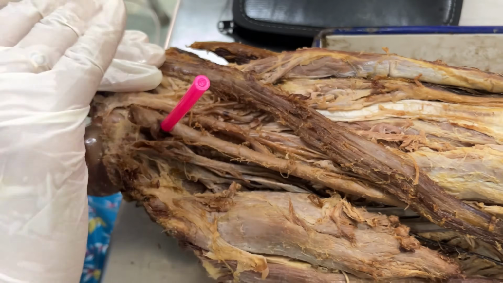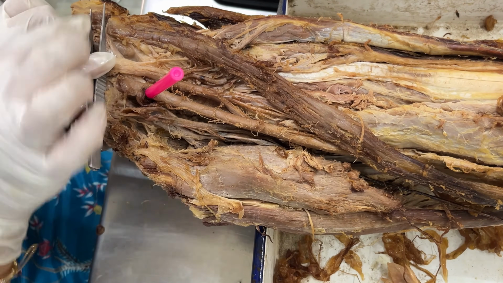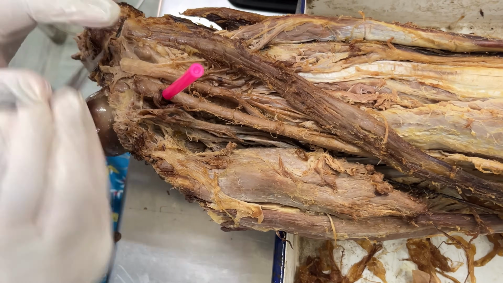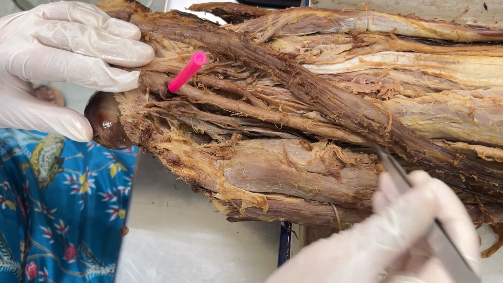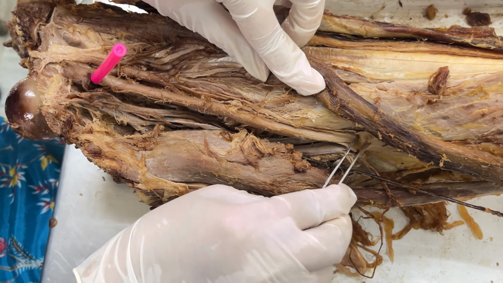The roof of the femoral triangle is formed by the fascia lata, and the base is formed by the inguinal ligament. The apex is formed by the meeting point of the sartorius and the adductor longus, and it continues below with the adductor canal.